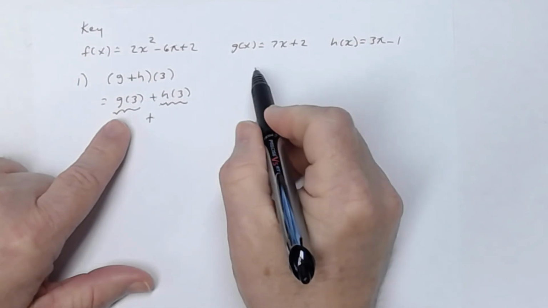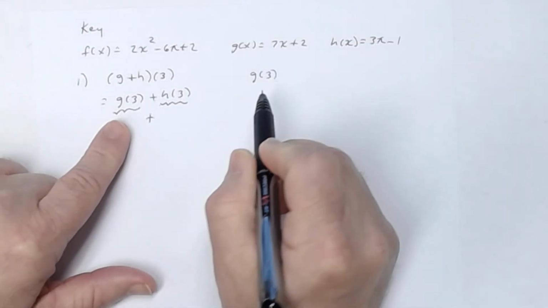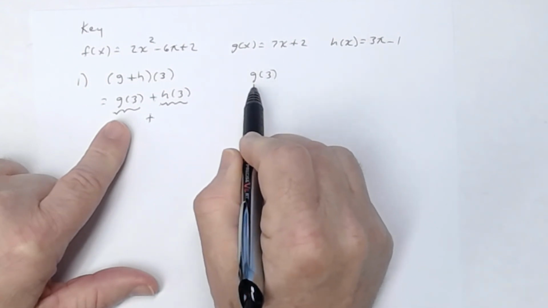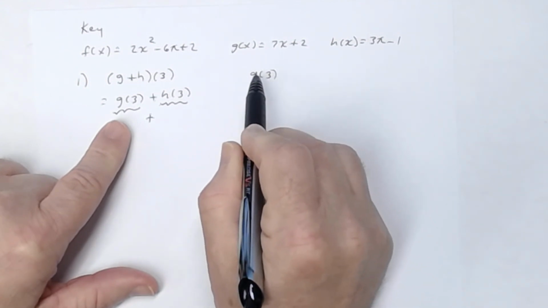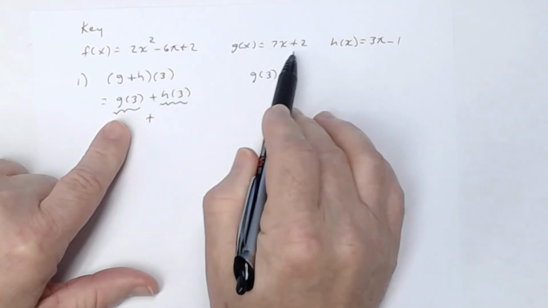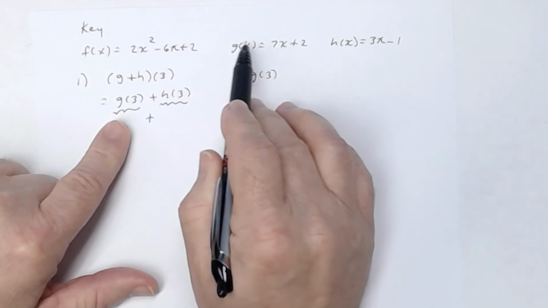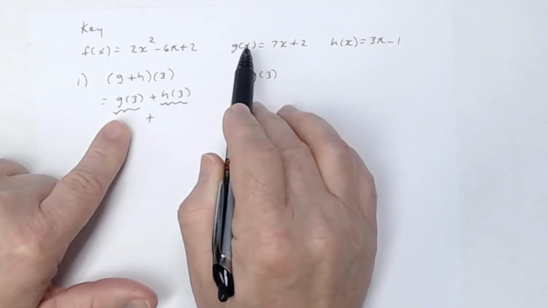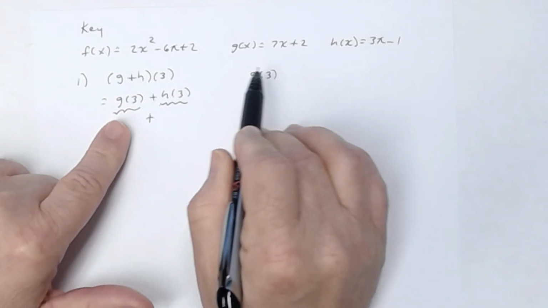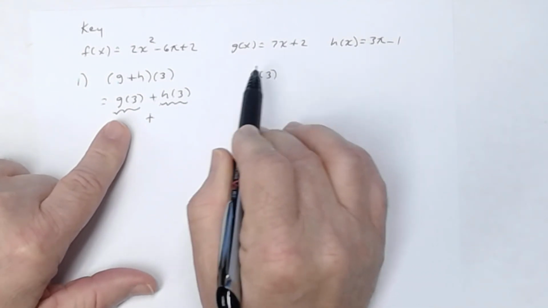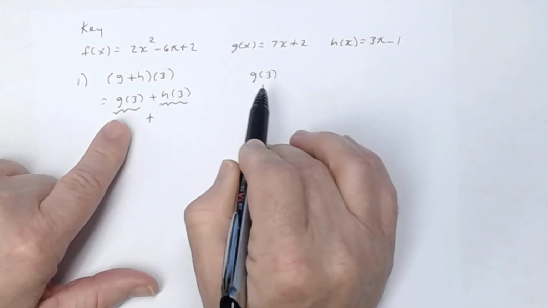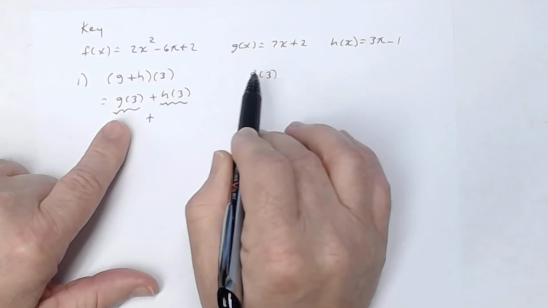So let's talk about g of 3. Notice I'm using the notation here: the function name is g, so I've got to use the function g of x. This linear function represents g of x, so g of x is 7x plus 2. To find g of 3, remember that means what's the y value when x is 3.